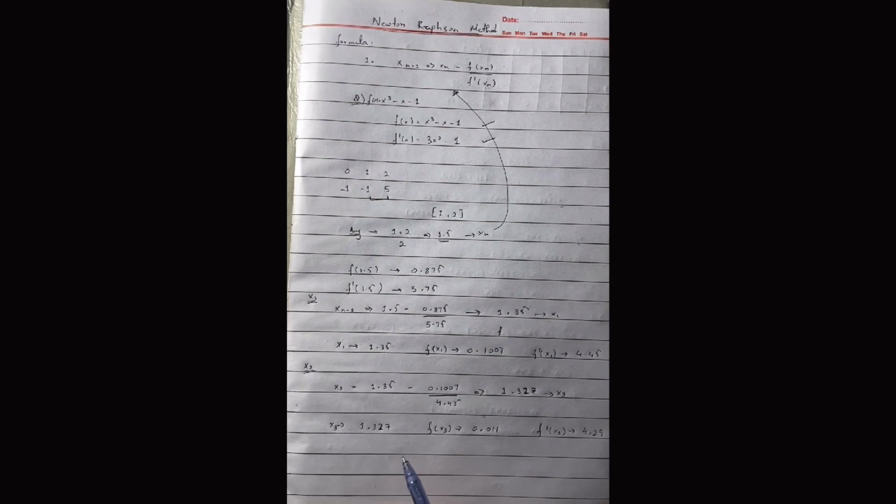So again, we will put these three values into the formula and find x4, and so on. We will continue doing this until we get to our root or desired value.